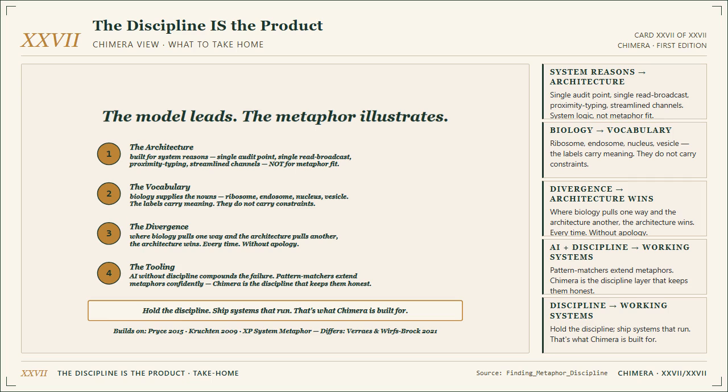2. The vocabulary. Biology supplied the nouns: ribosome, endosome, nucleus, vesicle, channel. The labels carry meaning. They do not carry constraint. Where biology has details we don't need, transients, subtypes, kinetics, hydrolysis, we drop them without apology. Bio is the language, the architecture is the system.